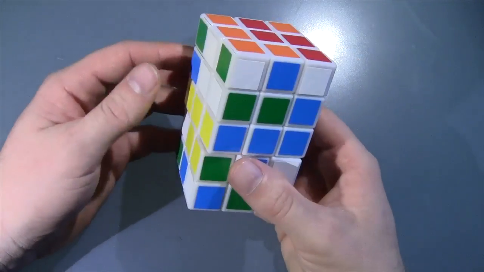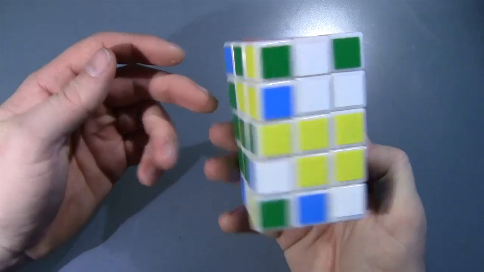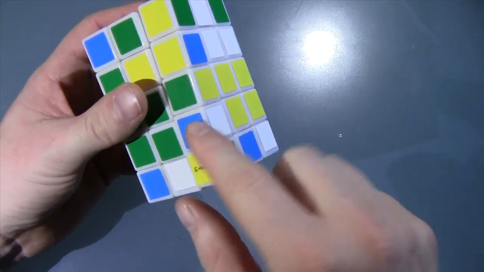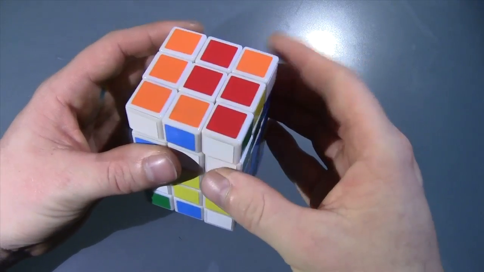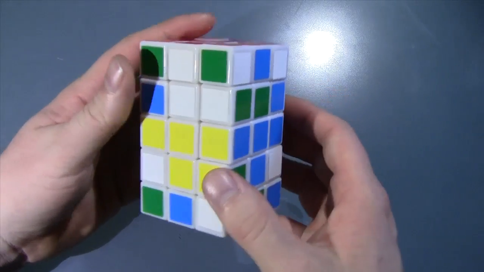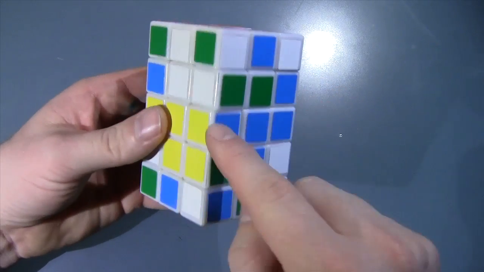All right, so now what we're going to do is we are going to put in the corners down here. And so we're going to use that corner drop algorithm. But instead of using the top layer, we're going to use the second layer because that's what we're dealing with now. So let's put in this blue and yellow one.